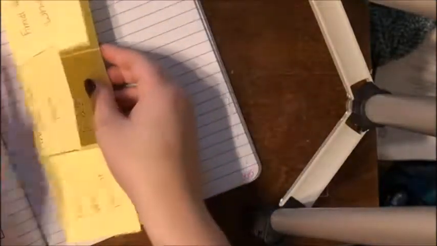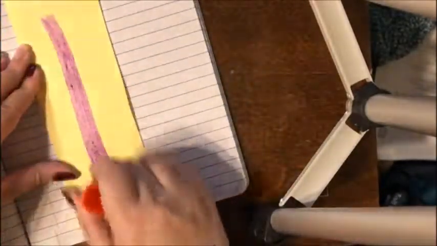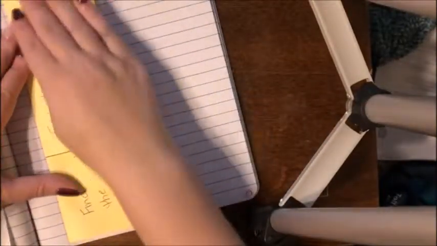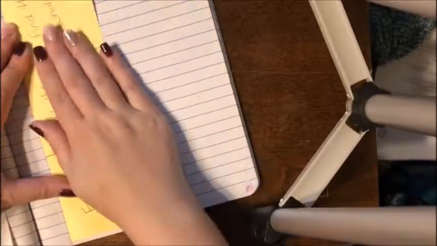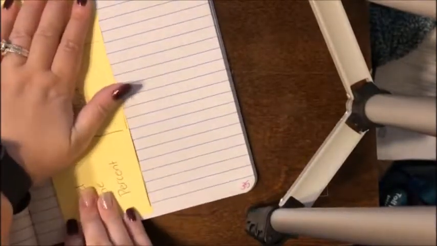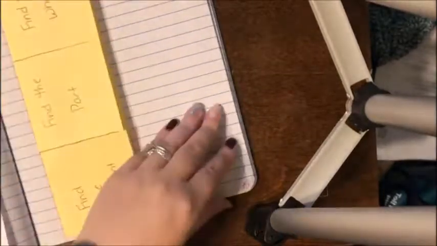Now you have a little flip, so they flip open. And then you're going to glue that onto page 35. This one does need to go vertically, otherwise it probably won't fit on your page.